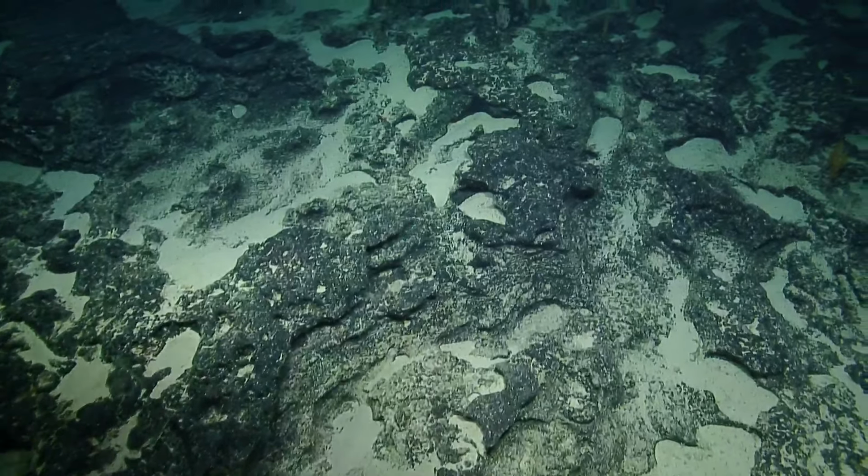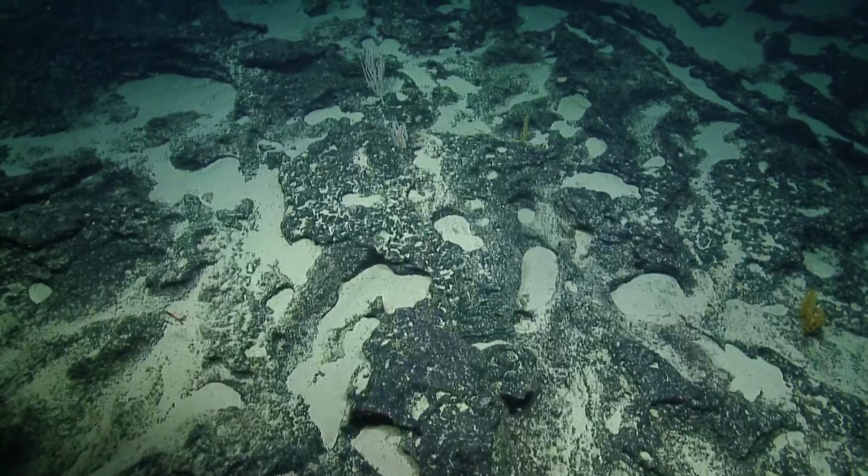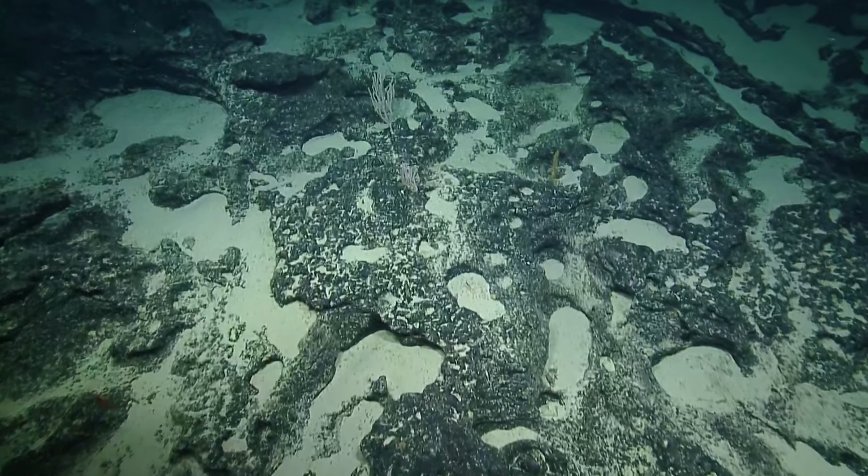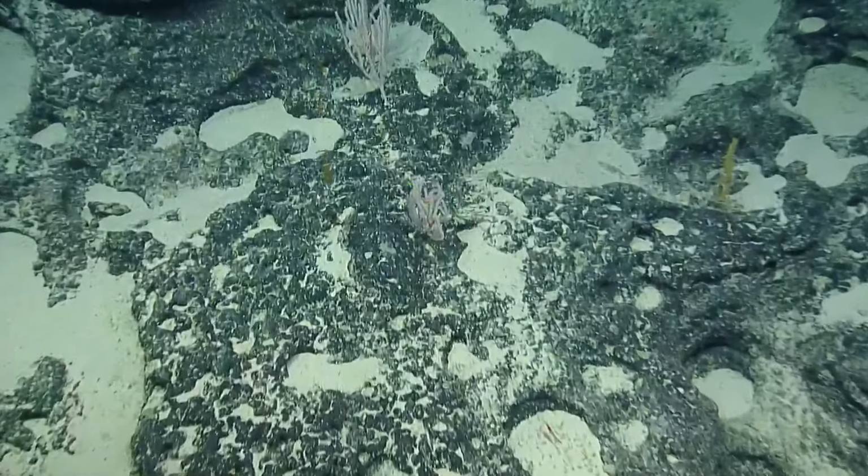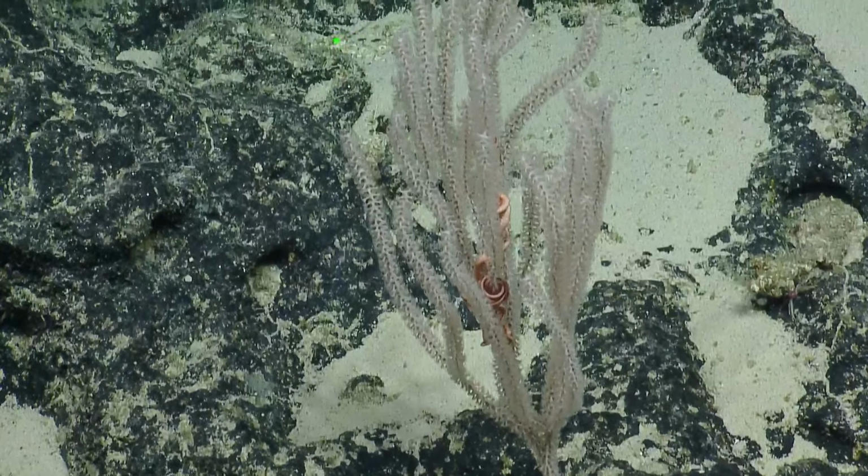Here we are. Let's do one of these corals. Yeah, these are smaller ones. Let's come up with words that are fun to say. These corals are neat. I think those are the same ones we've seen before. Yeah, I think those are primnoids too. Anyway.